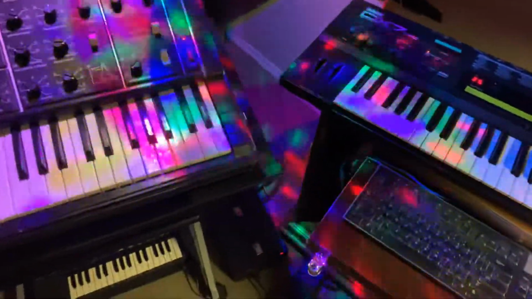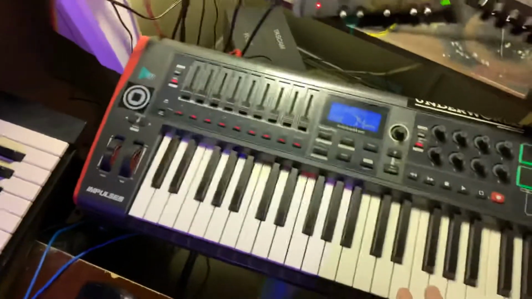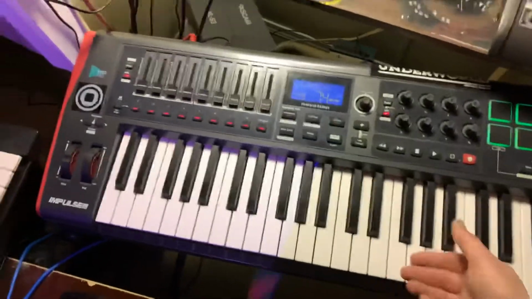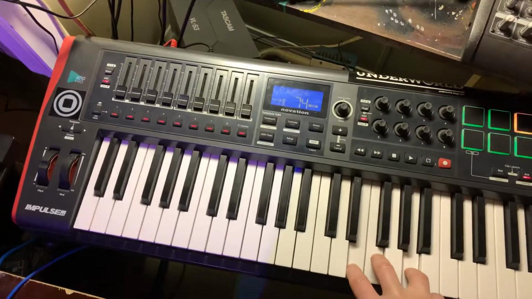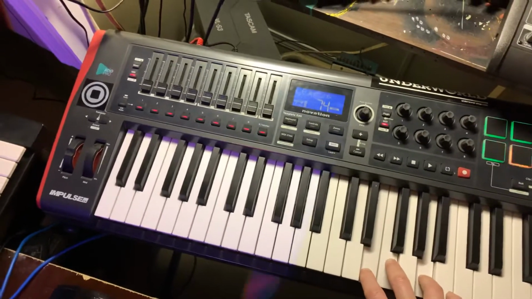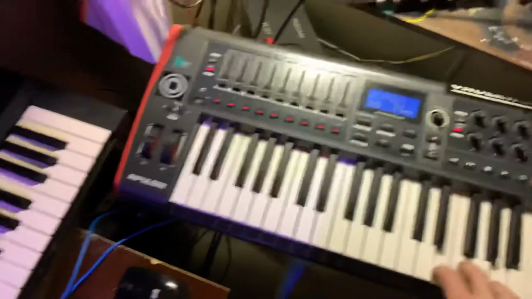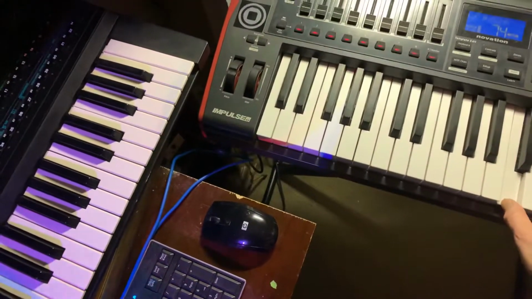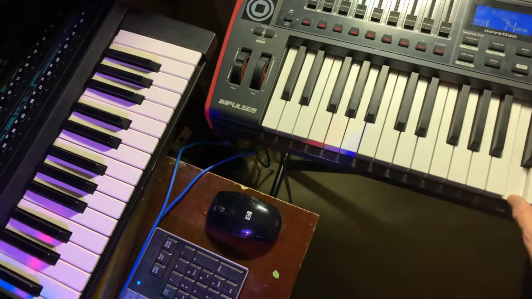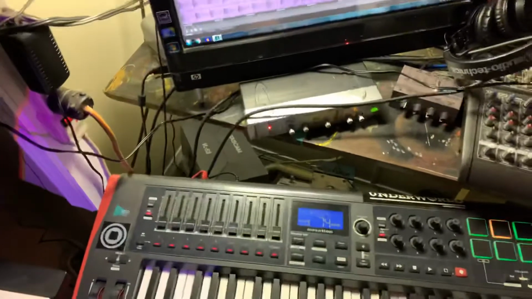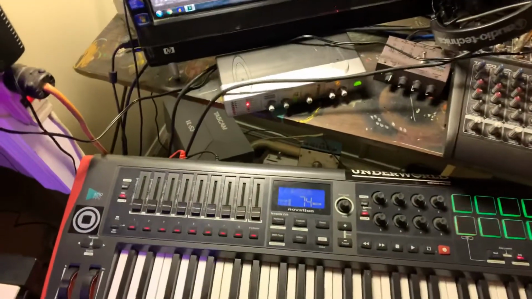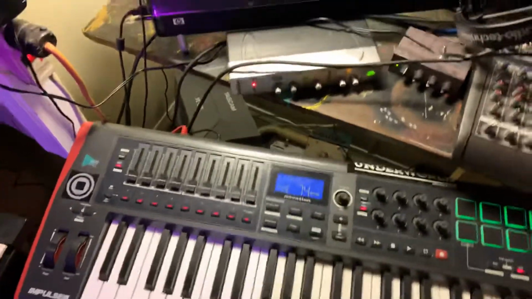That's the difference between those two machines, eh? It's just such a radically different sounding machine. So it's kind of nice to chop that DX7 up on the Impulse. Lots of potential there. Some good EDM. Anyway, that's how I did it.